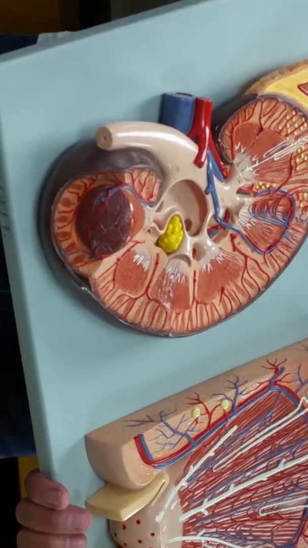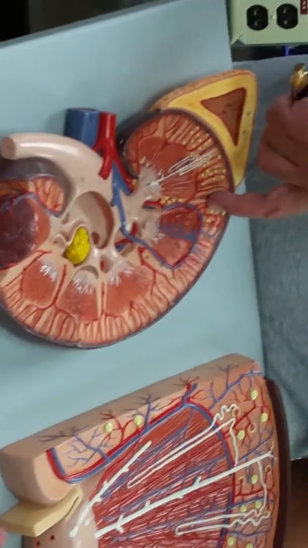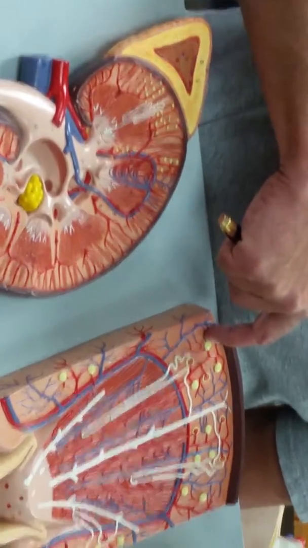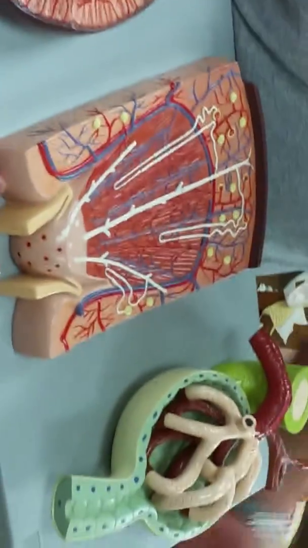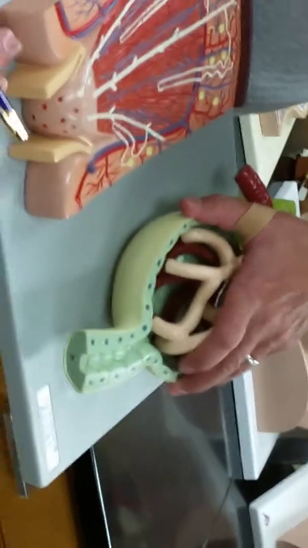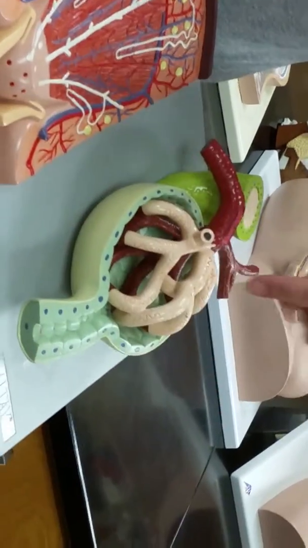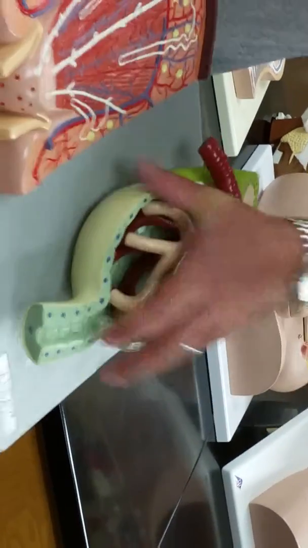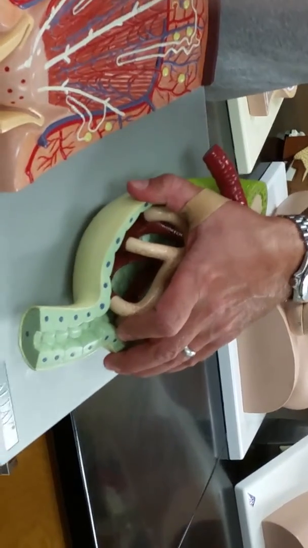Renal corpuscle. So those little dots right there, those are the corpuscles. Over here you can see it. So the corpuscle is made up of our glomerulus and our Bowman's capsule, or glomerular capsule. So this plus this equals the corpuscle.